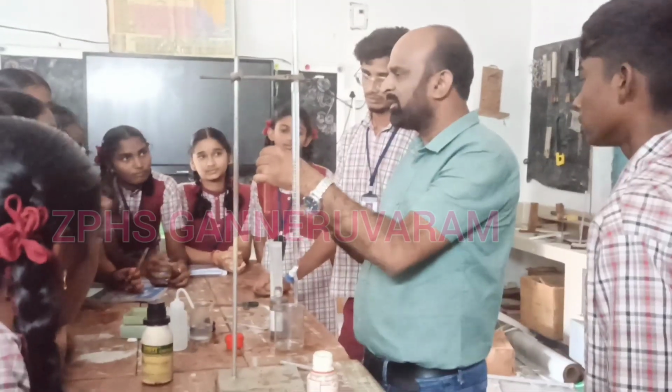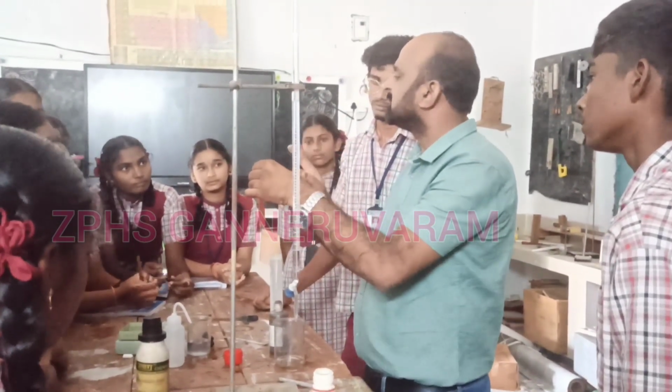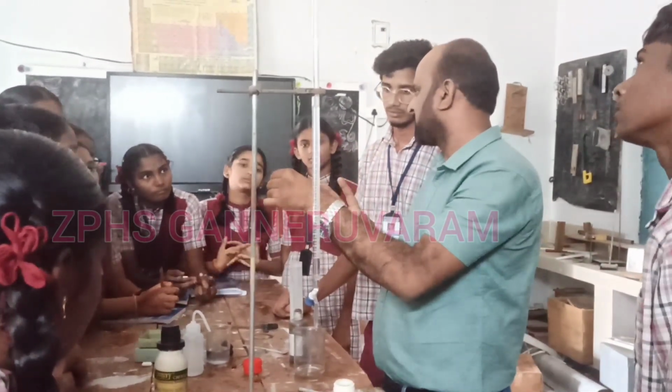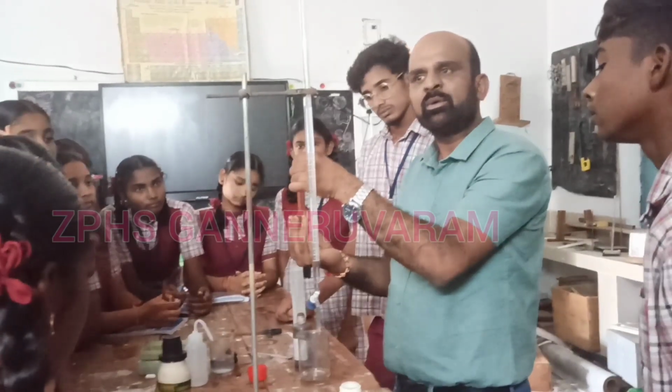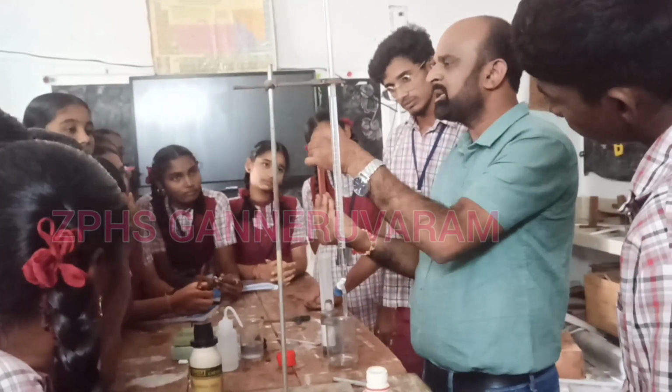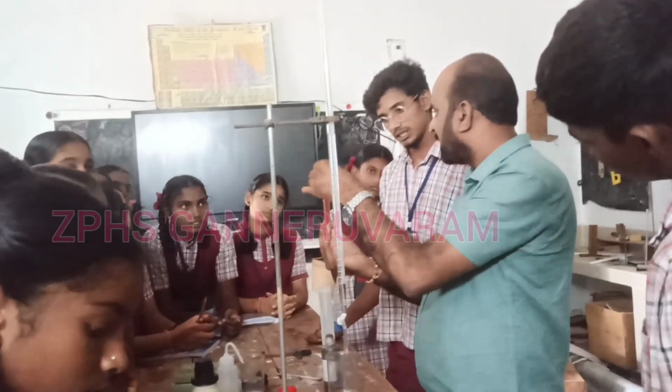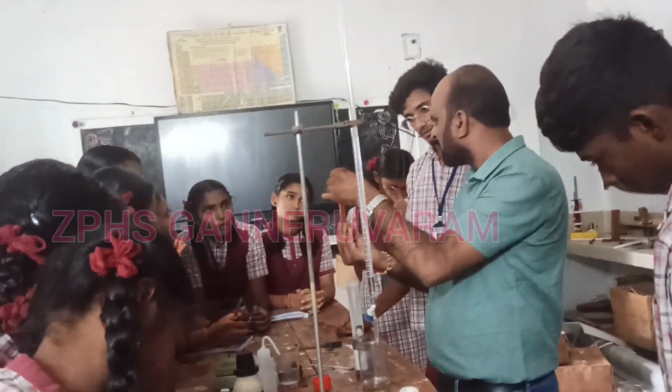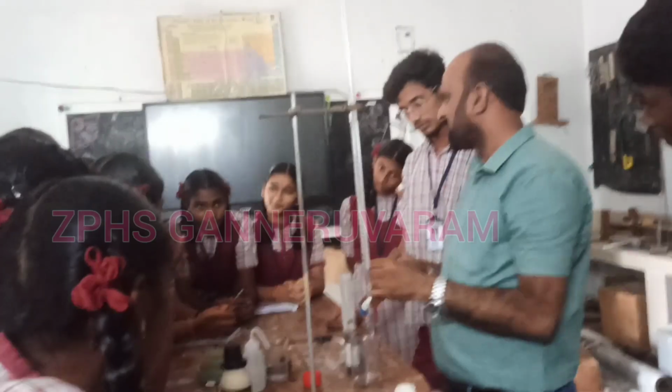Whenever we obtain the red color, the neutralization reaction takes place, and some heat will be produced. If you touch it, you can experience it; it will be hot. So this is the neutralization reaction we have to do.